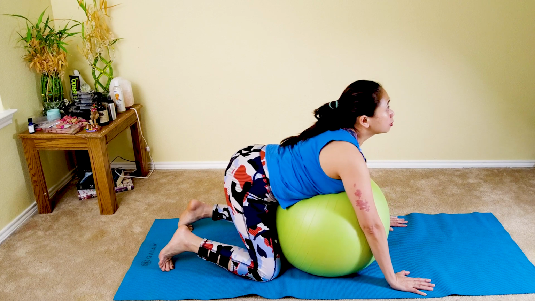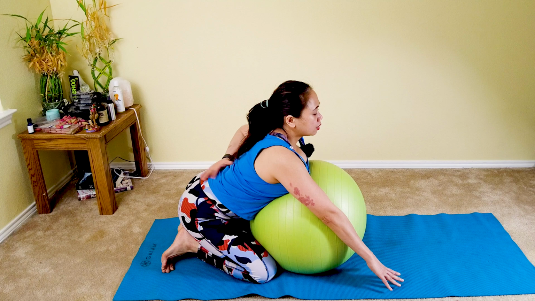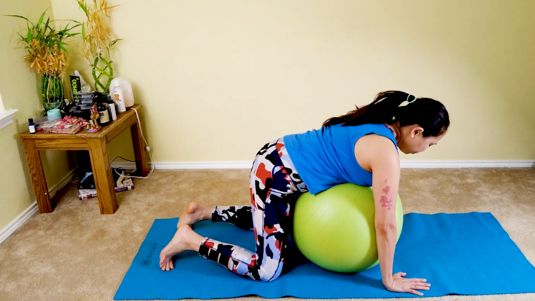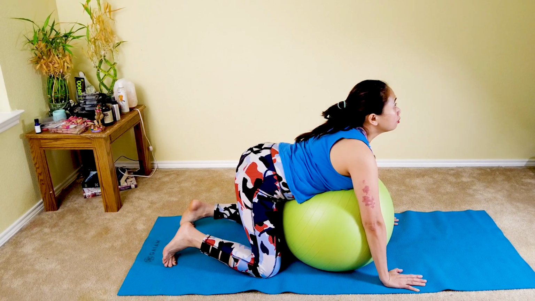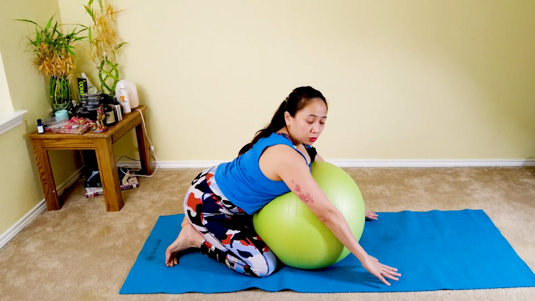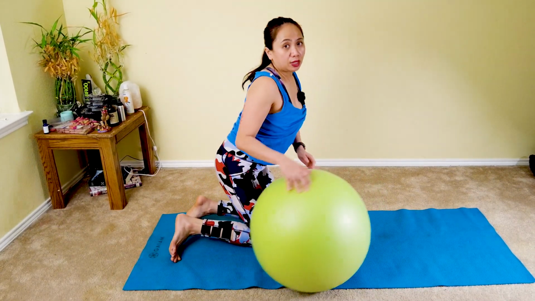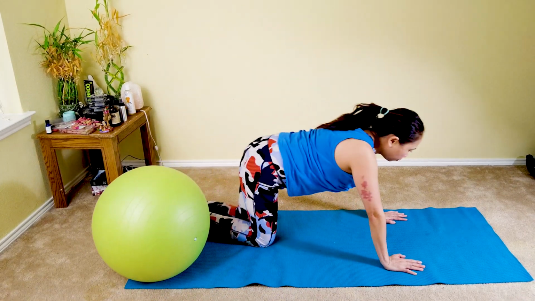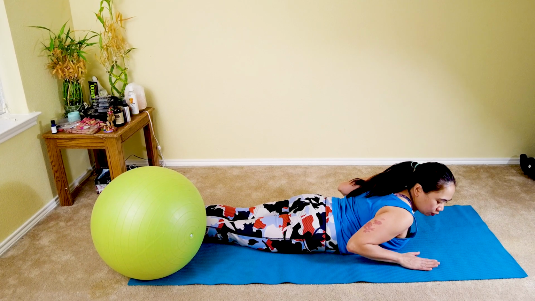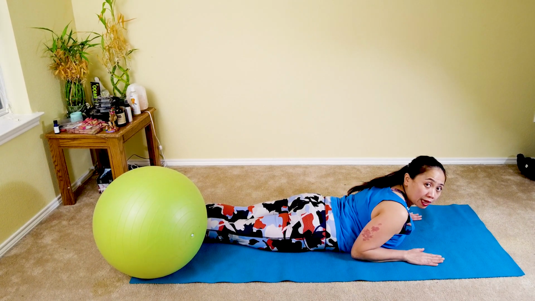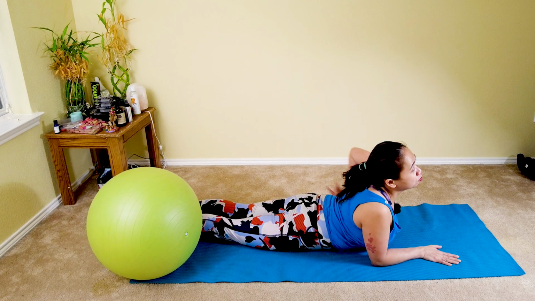As I slowly look up, I'm slowly lowering my hips down, and then you're going to feel a centralizing of pain. Let's try it again. Angry cat, look up to a camel, and then roll your hips down to your heels. And then you can try again without the ball, all fours down to the mat. And this is a McKenzie program. Place your elbows down to the mat, elbows level to your shoulder, and press up. And you're going to feel some centralizing of pain.